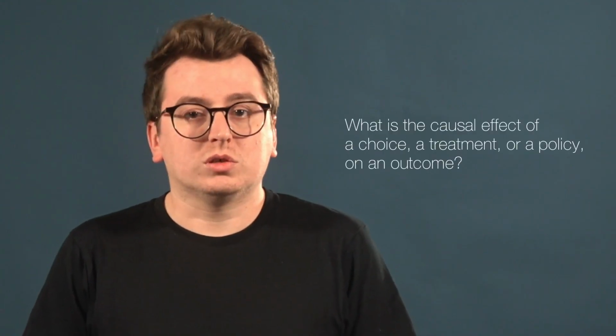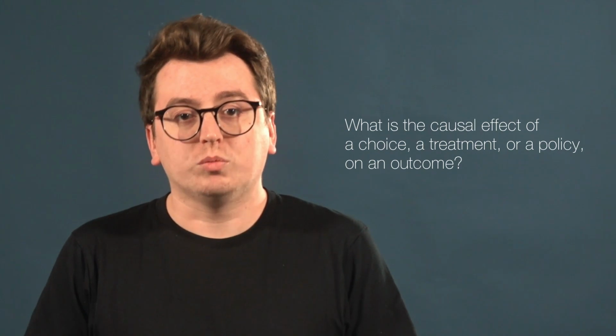What is the effect of education on earnings? What is the effect of job training on unemployment? More generally, what is the causal effect of a choice, a treatment, or a policy on an outcome?